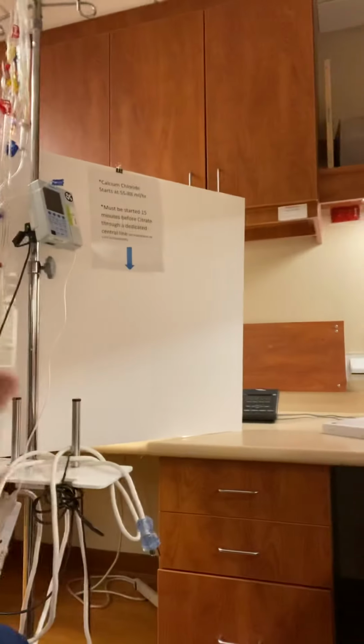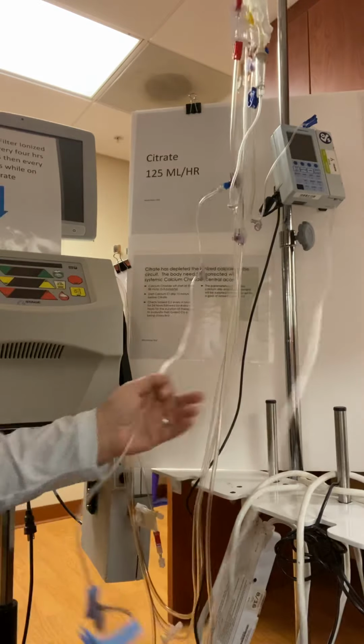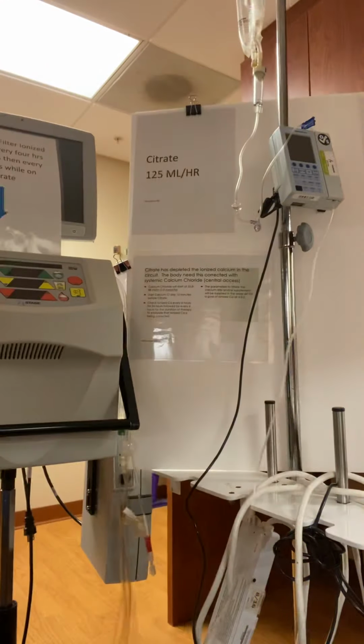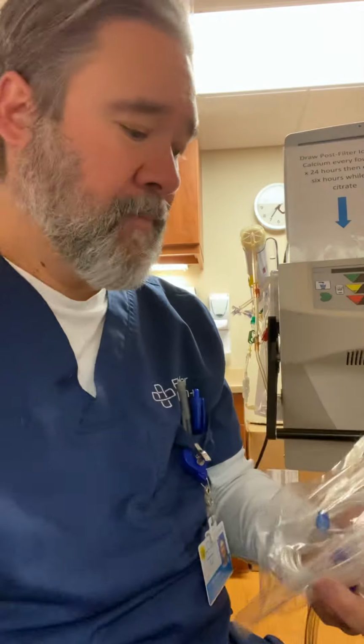Okay, so we got our citrate. We have our citrate drip, and the citrate comes. It attaches to our CRT line. So if you remember, I've asked people to keep the little blue caps that come with the CRT.